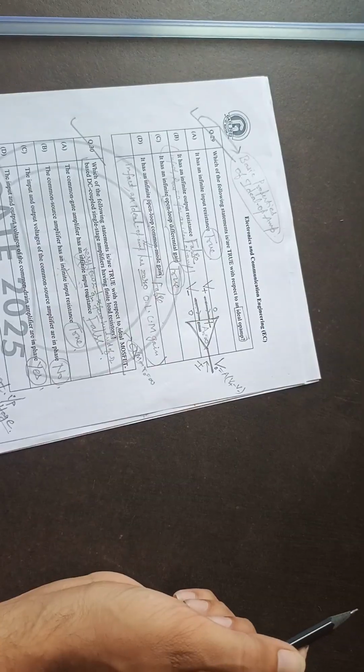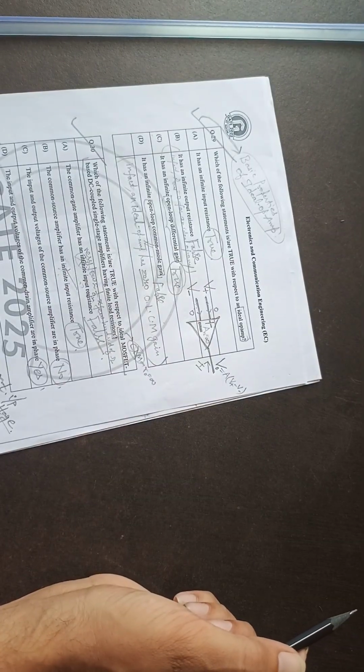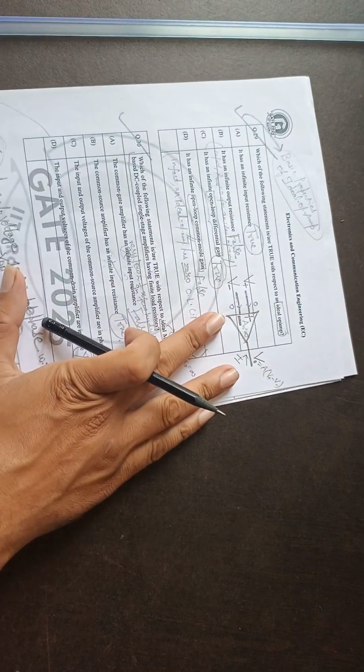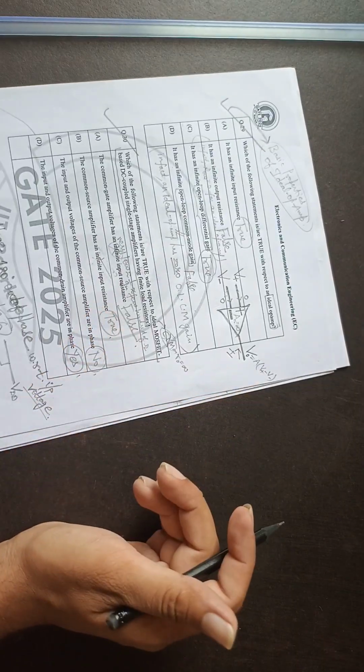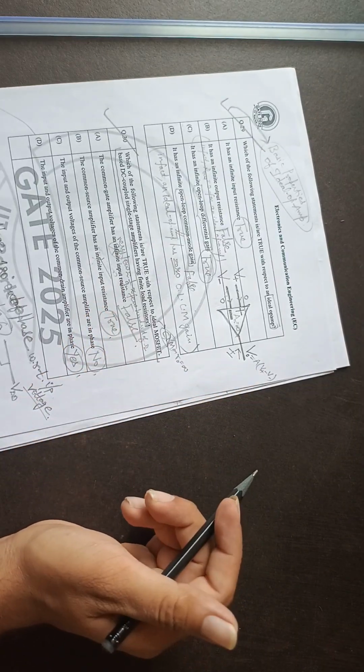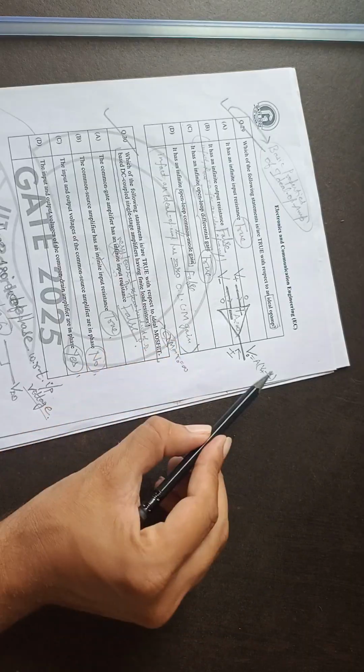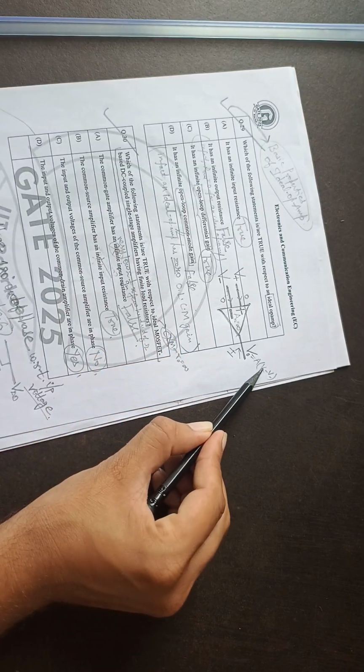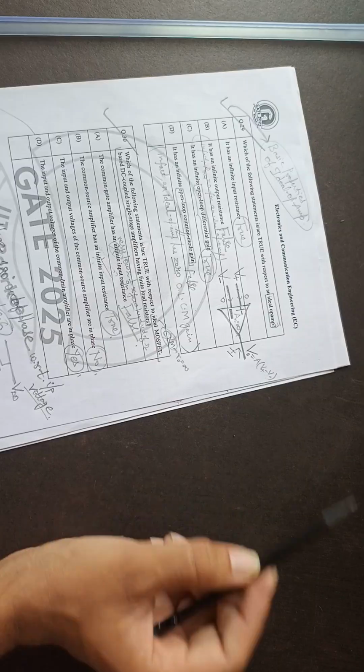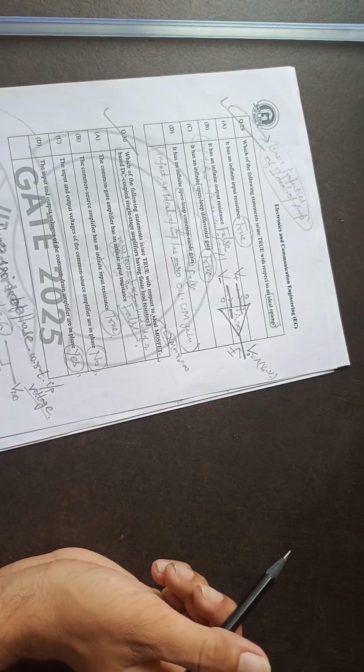This is true. Fourth, it has infinite open loop common mode gain. This is not true. Common mode gain of an ideal op amp is basically 0. If both the signals are the same, then V plus and V minus will be the same, so V out will be 0. So open loop common mode gain of an ideal op amp is 0.